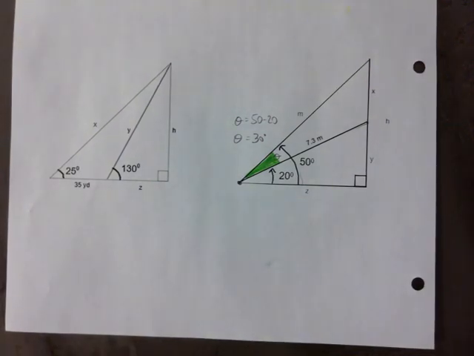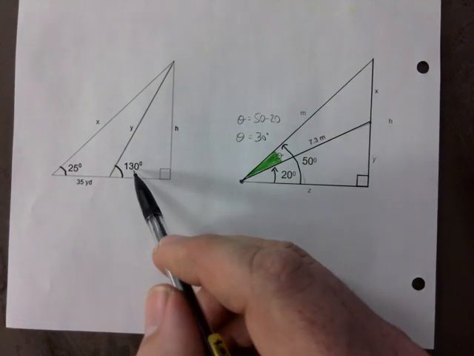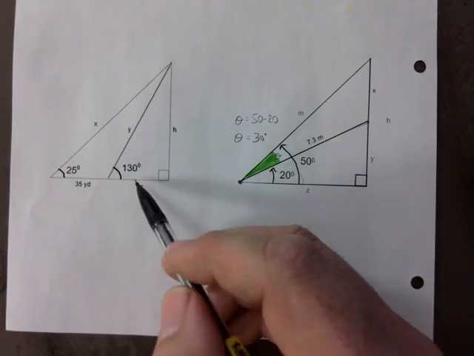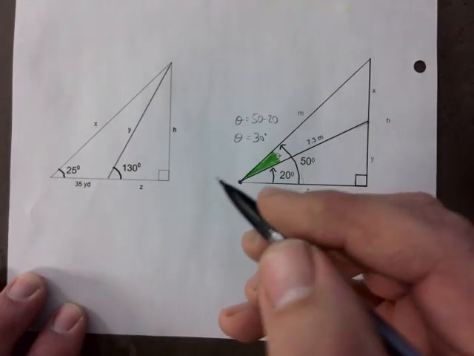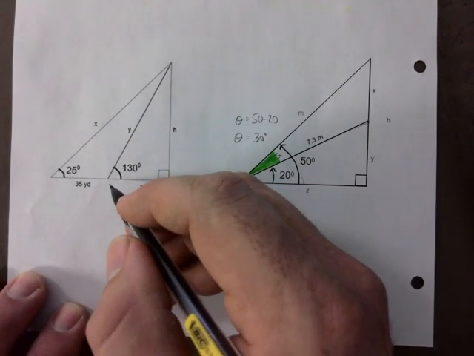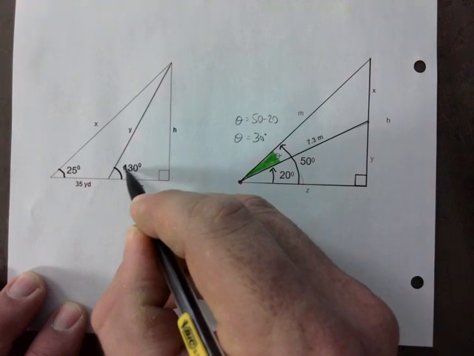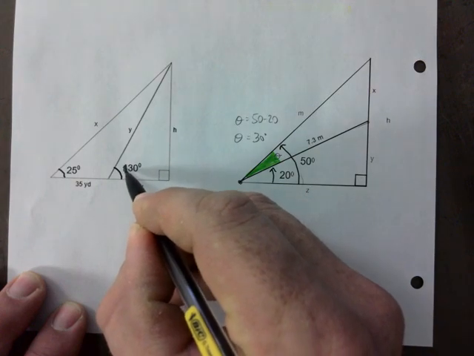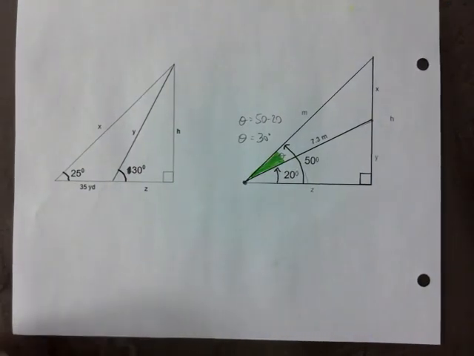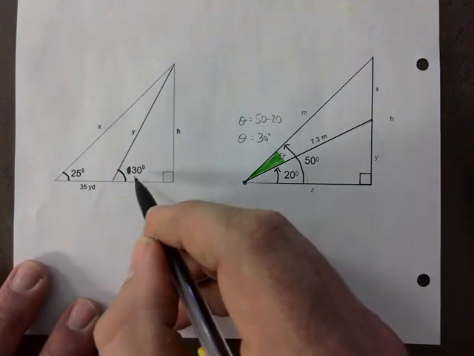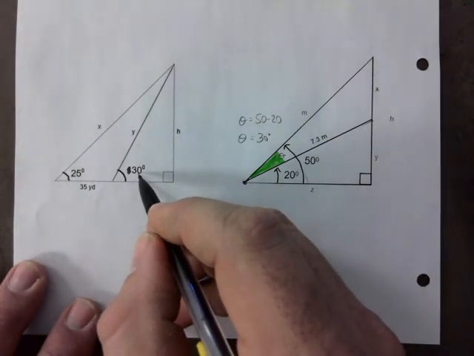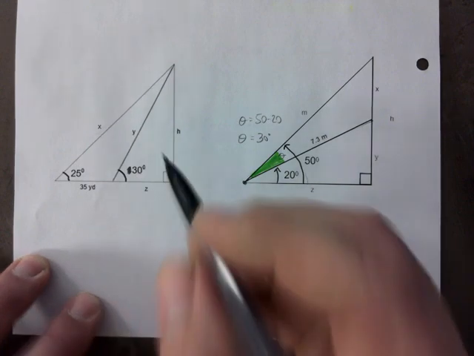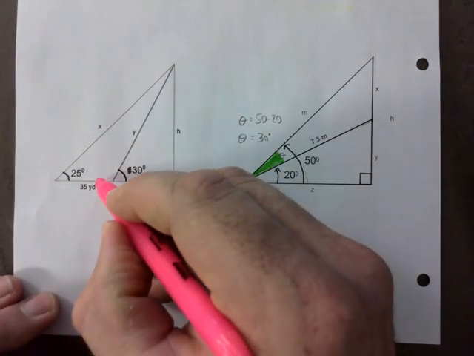That's not 130. That's not an obtuse angle, would you agree? 130 does not look like an obtuse angle. So let's change that to 30. My bad. I shouldn't have handed it out yet, but I think I needed it out for you to be able to use it already. So if this is 30, what's this one going to be here?